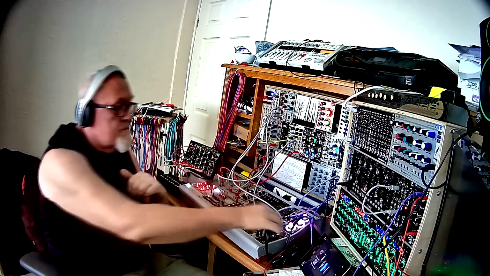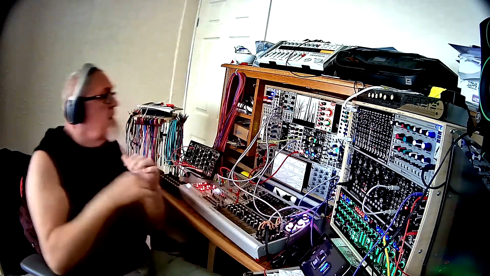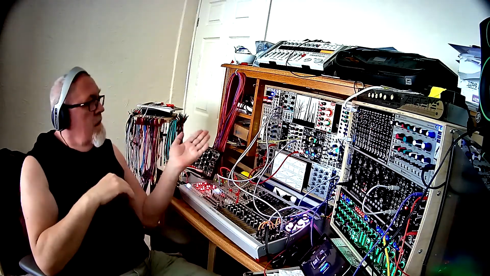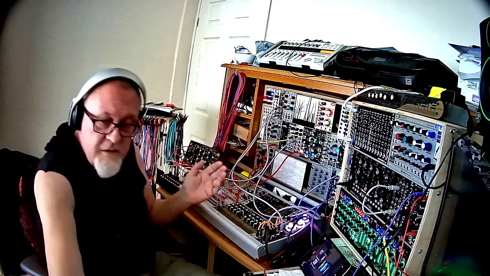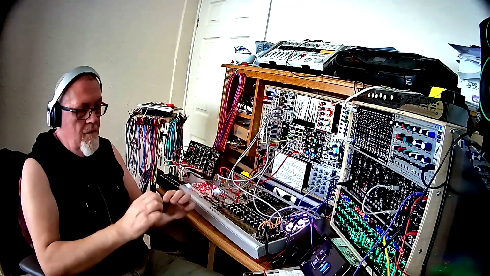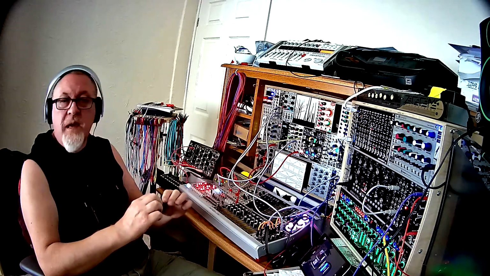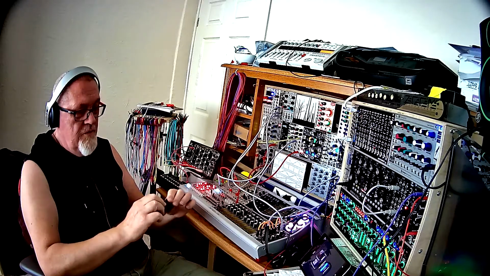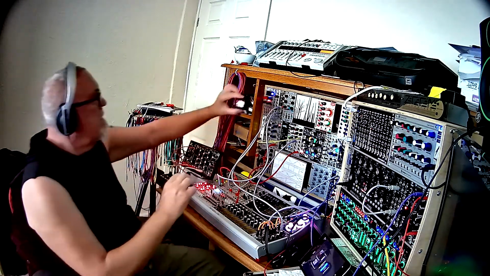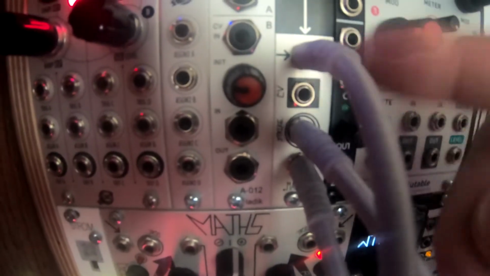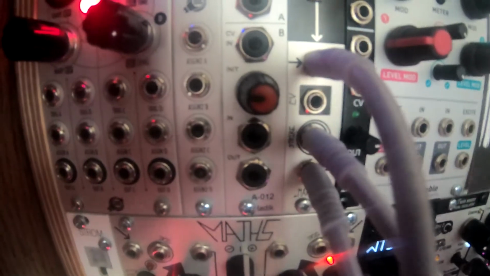So what's happening here is, let me put my camera on so I can show you. Right, so this is the Low Pass Duo here. You see the 3 cables in here.